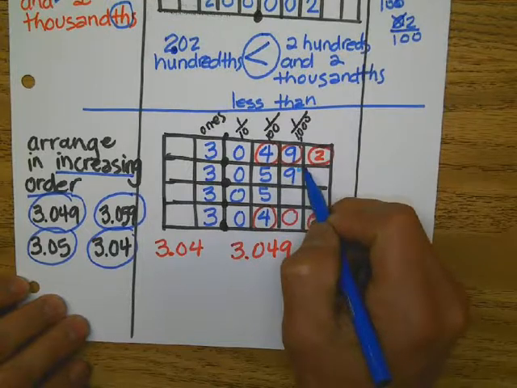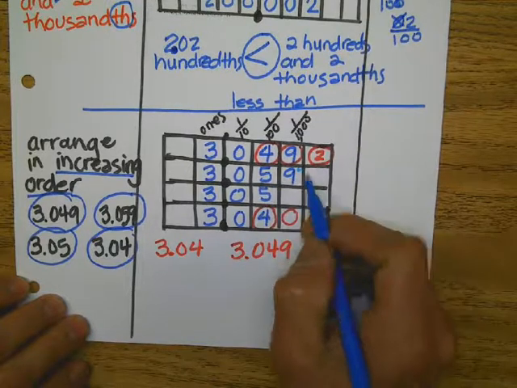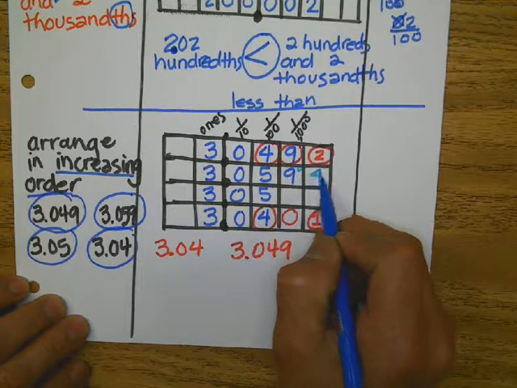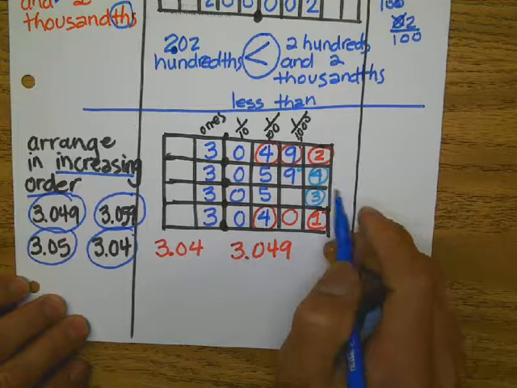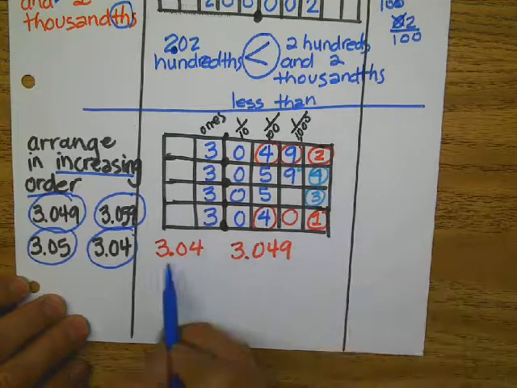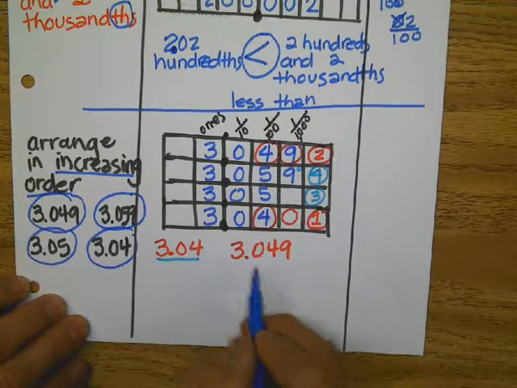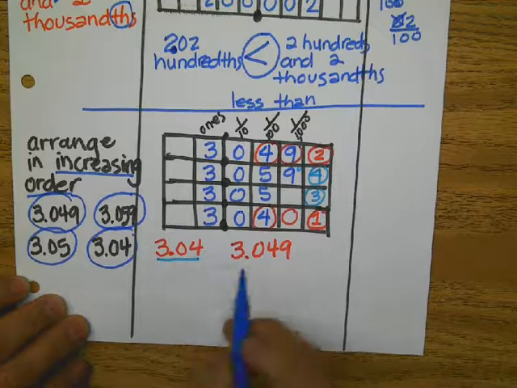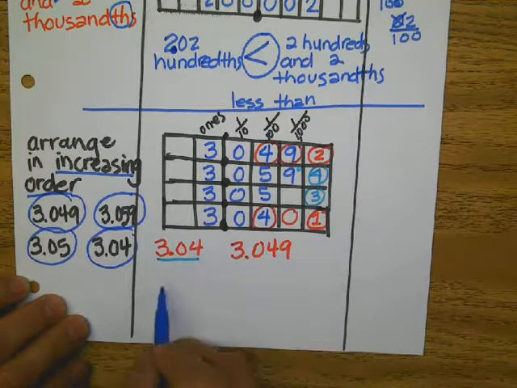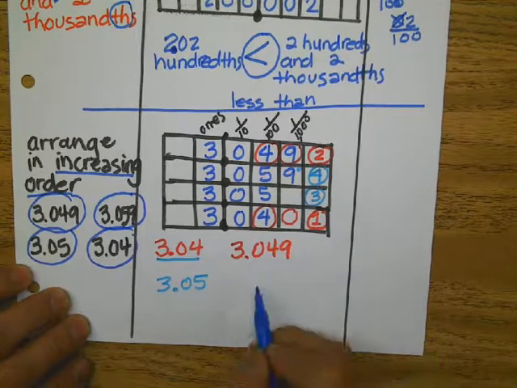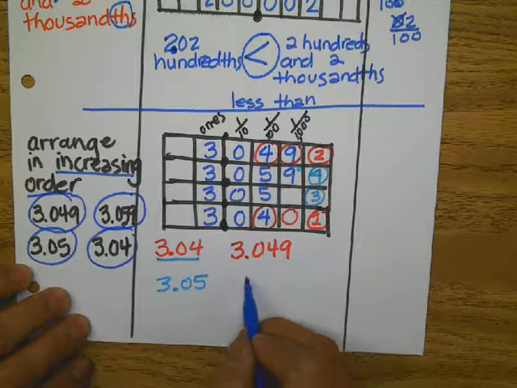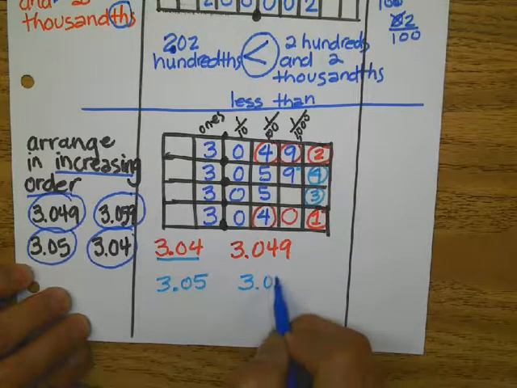So this number will be written last. And this will be our third number to write in increasing order. So it's small, and then increases into the next one. And the third one is 3 and 5 hundredths. And the last one will be 3 and 59 thousandths.